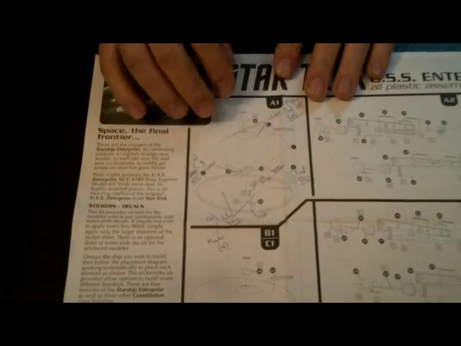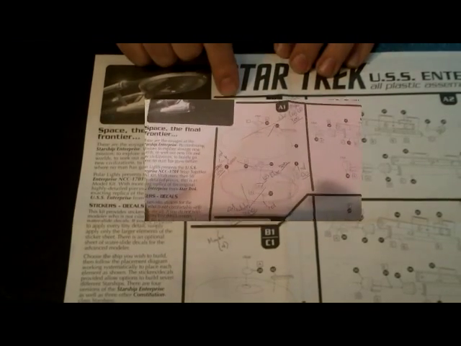Alright, first off we're going to talk about LED placement, where we're going to put the LEDs in our model, what color we're going to use, and the resistors we're going to use. So first, let's take a look at the instructions for the model.